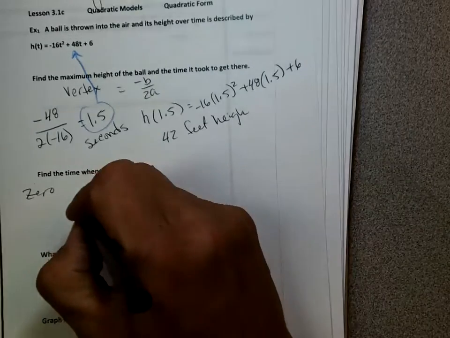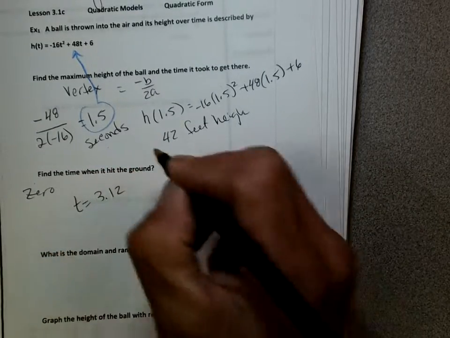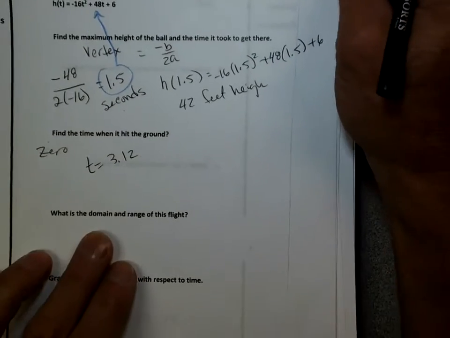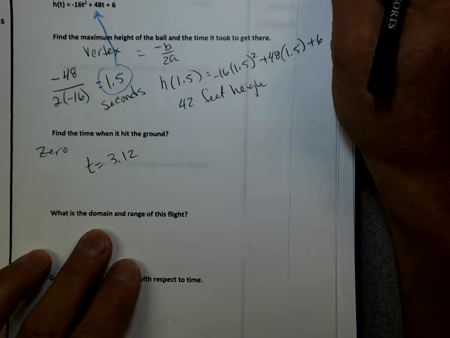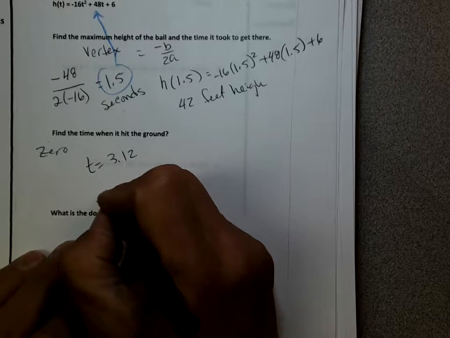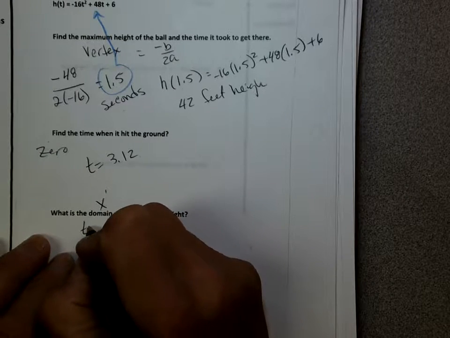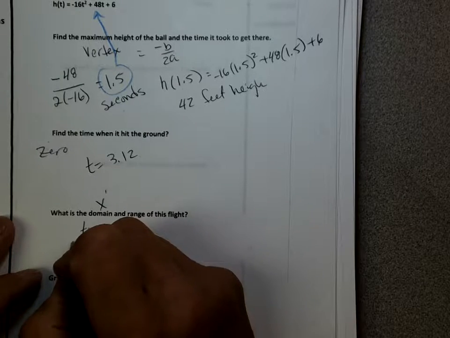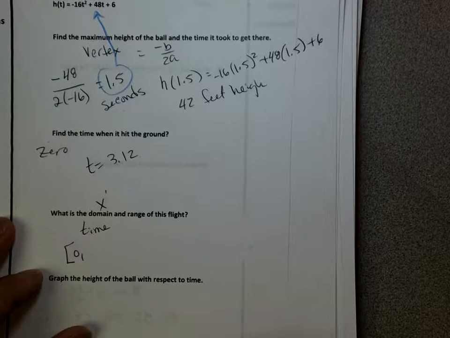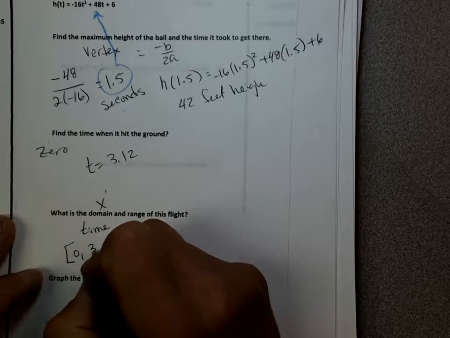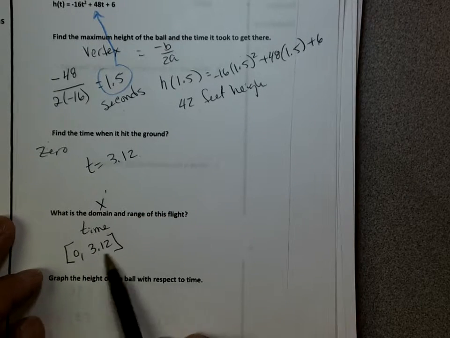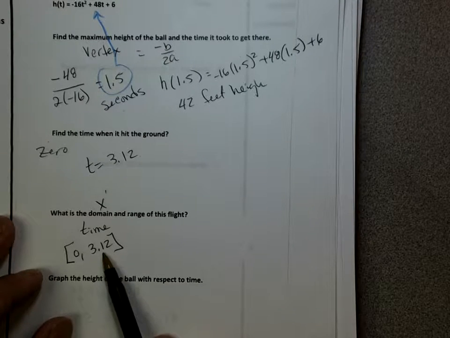So I get about t equals 3.12. All right. Now, domain and range. Well, let's use a little common sense. The domain is the x values, right? So the domain is the x's, but in this case it's t, or time. Well, the ball is in the air from 0 to 3.12 seconds. That's the domain.